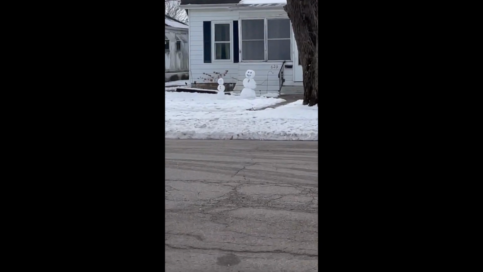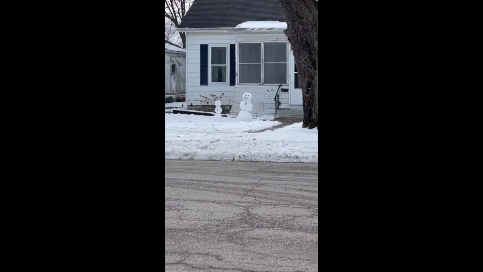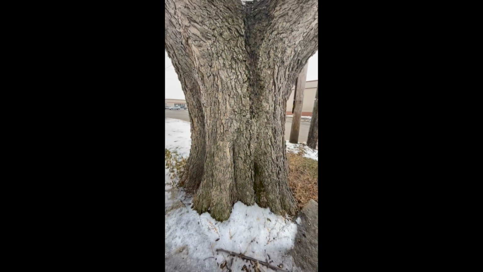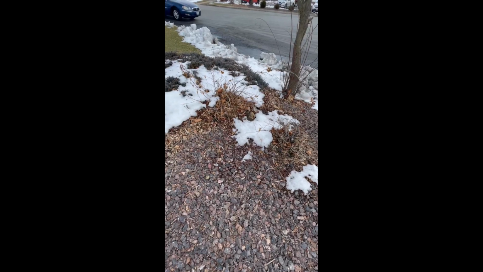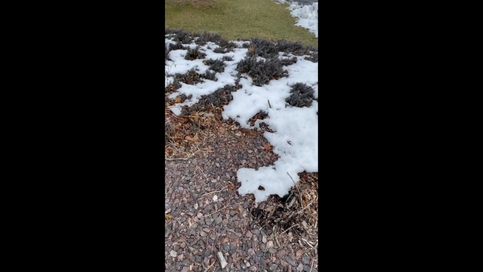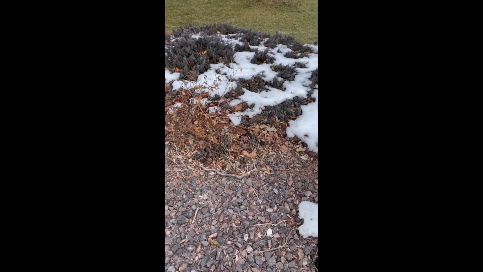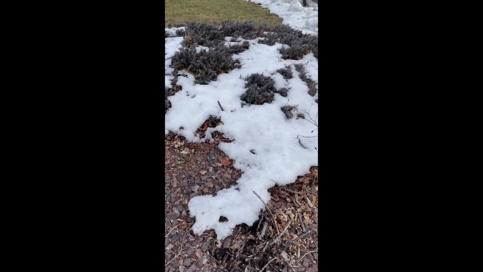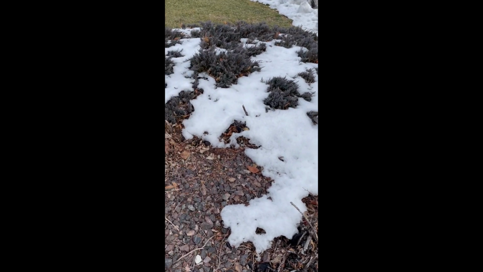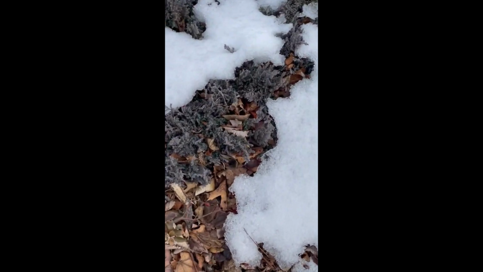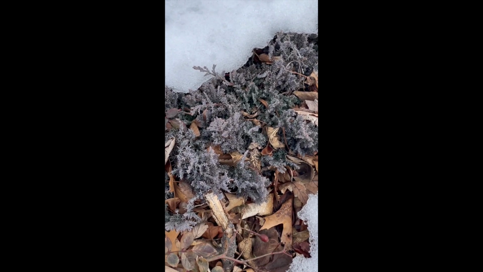Look what I found. Somebody made some sculptures of some snowmen. Do you guys know what this is? It's a tree trunk. Look at that texture. Look at that. That inspires me. That's very artistic. The textures in there. Look at how the plant. Very cool.